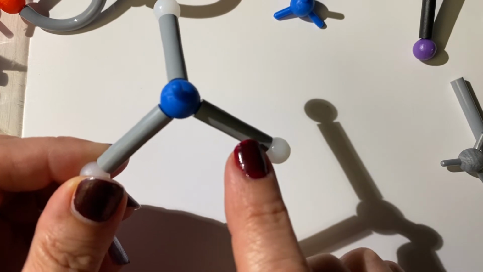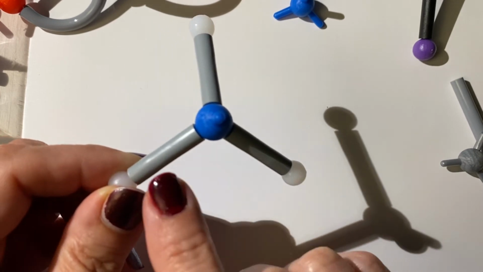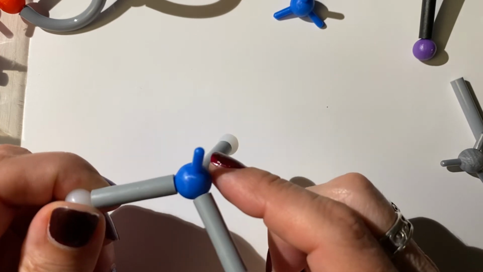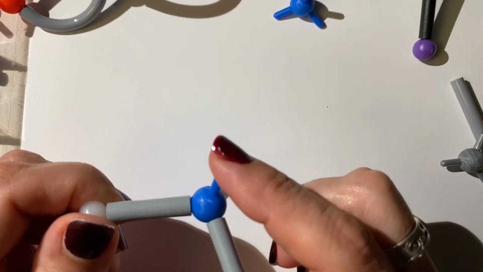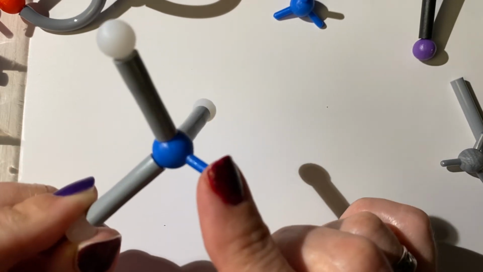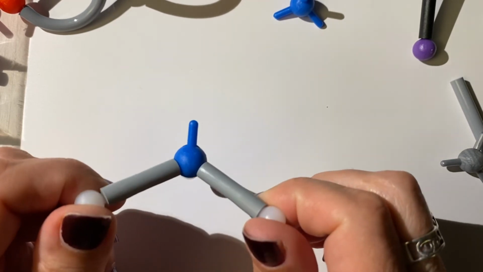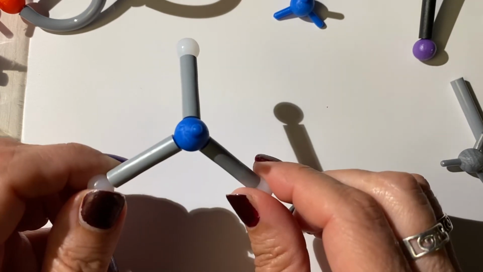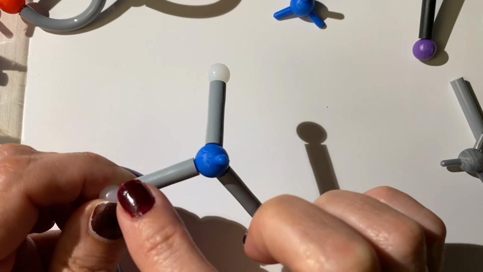And so we have a pair here, so there's 2, 2, 2. And that means there needs to be another pair of electrons right here. So, according to VSEPR theory, this pair of electrons is going to repel the other pairs in those bonds.